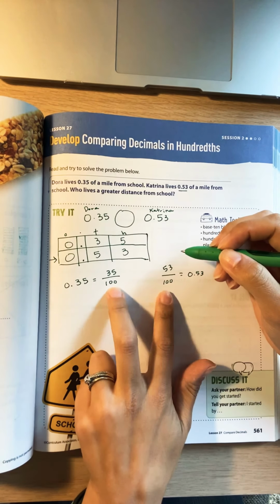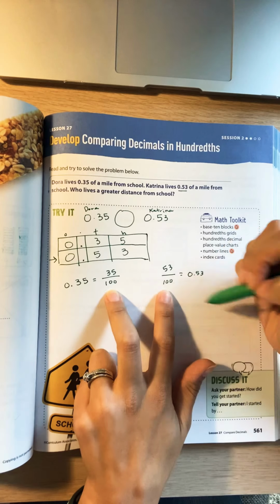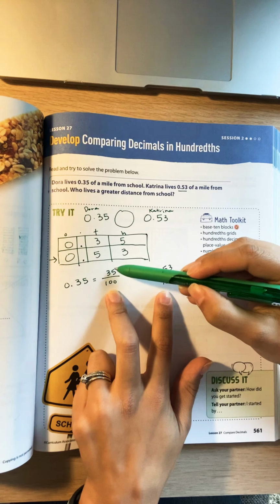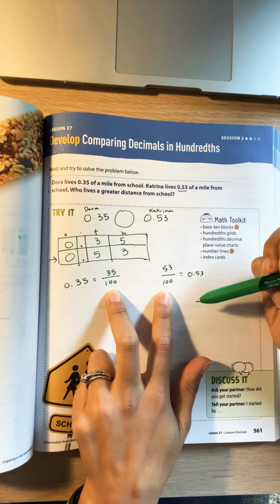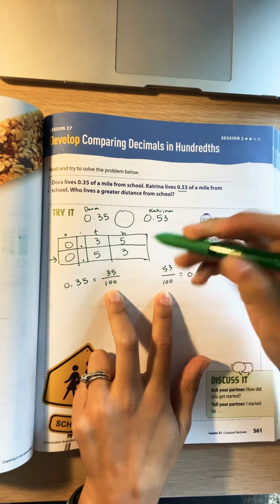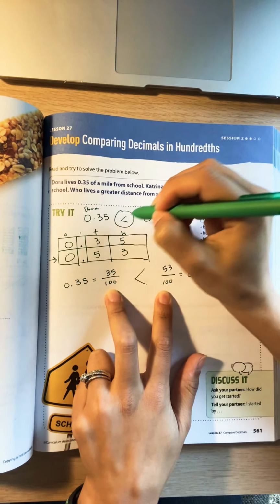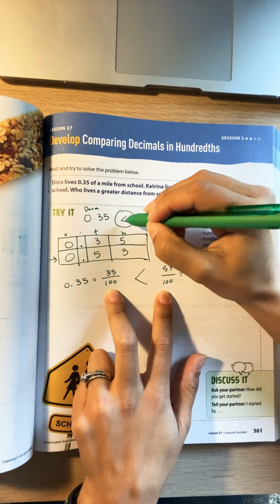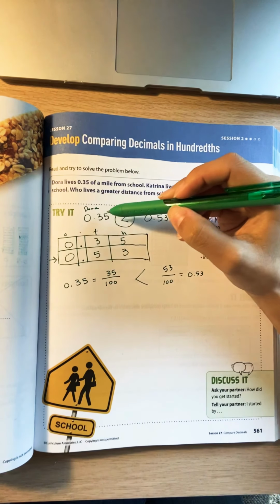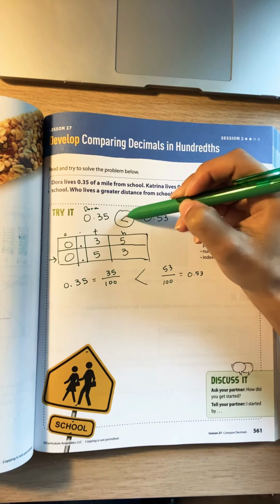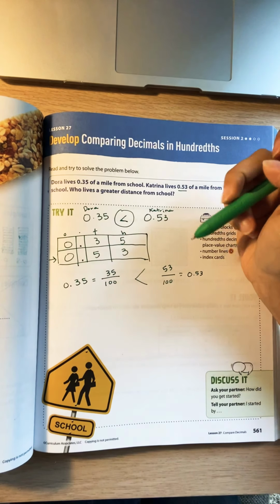Okay, so my denominators are the same, 100 and 100, so I can compare them. 35, 53. Which one's larger? 53 hundredths. So 53 hundredths is greater than 35 hundredths, or 35 hundredths is less than 53 hundredths.